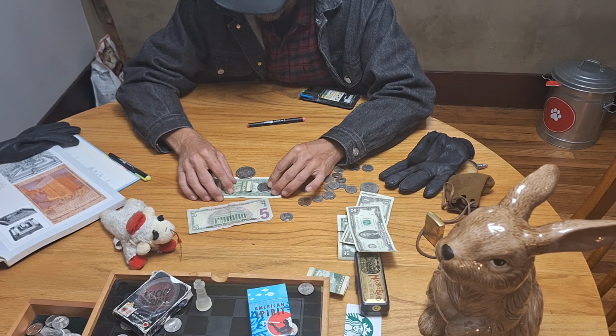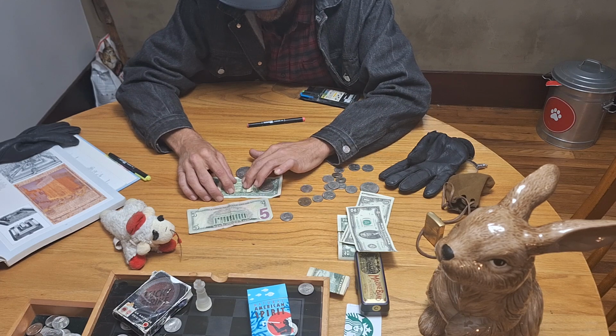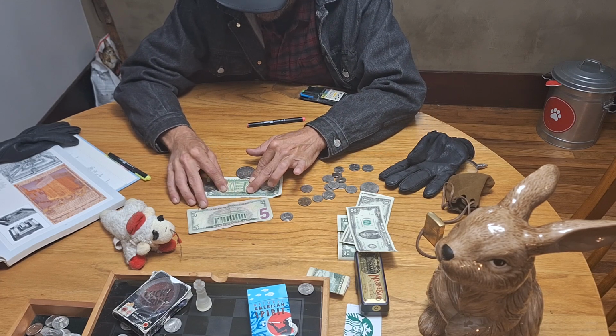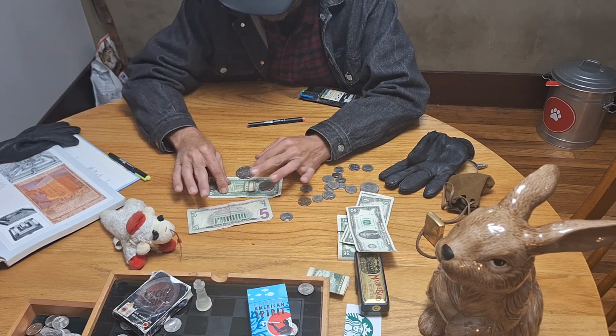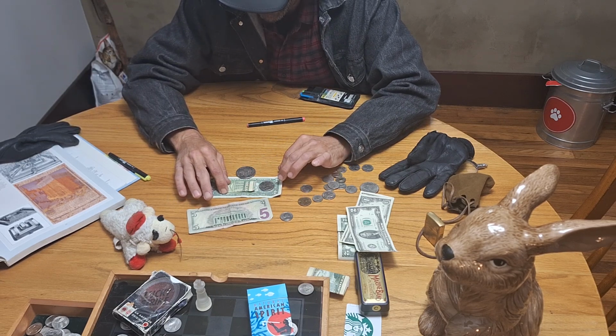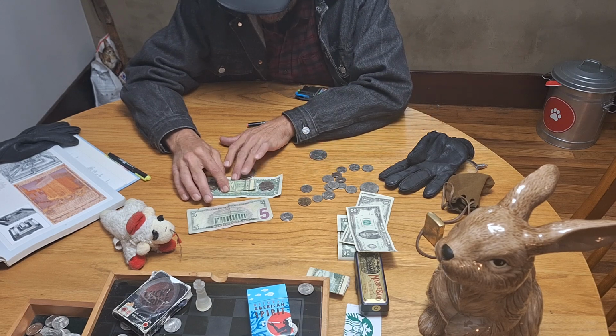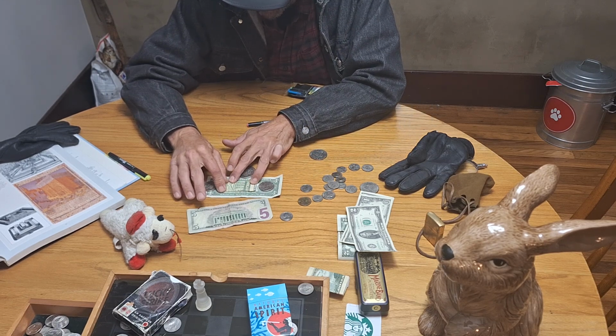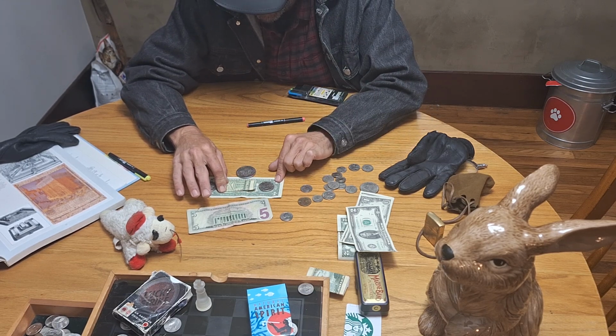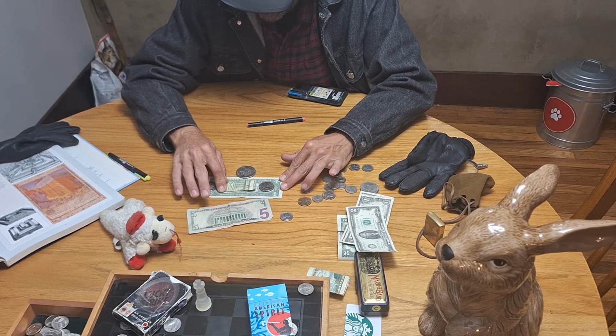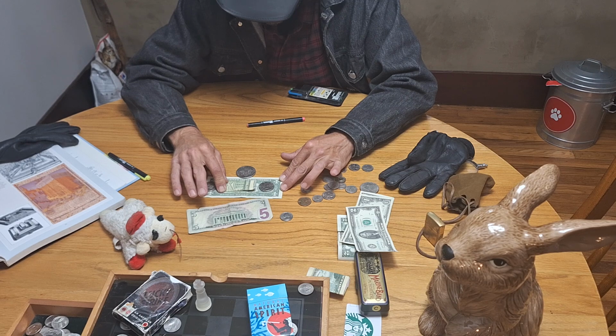JFK is facing the left, or my right now. Your left, my right, and he's facing the temple. And so John F. Kennedy becomes our high priest on the back of the dollar.